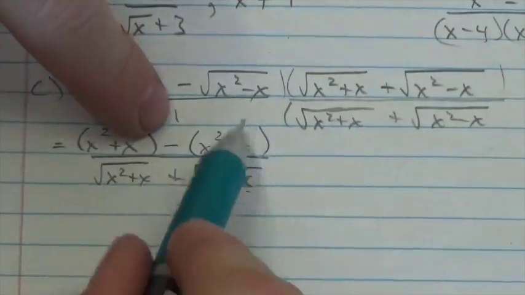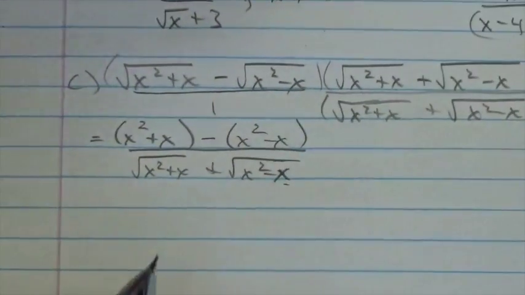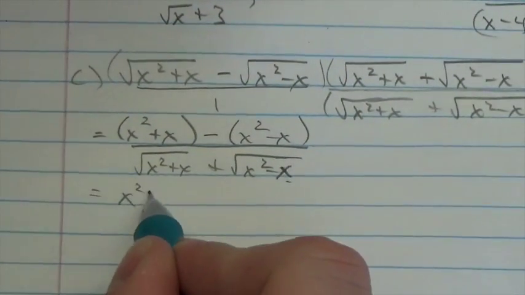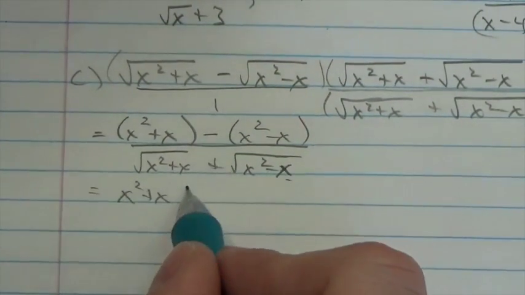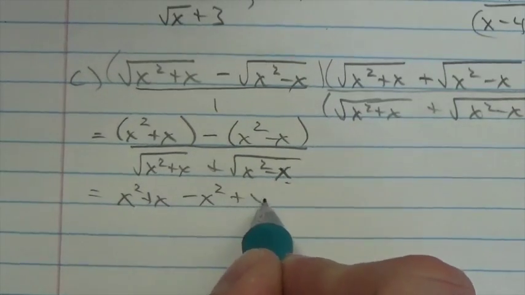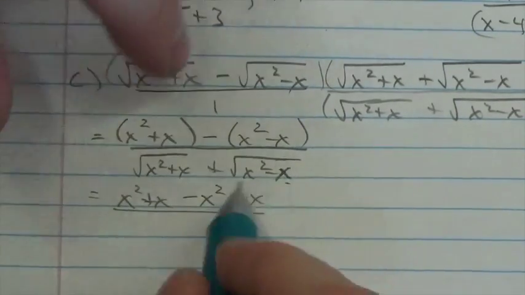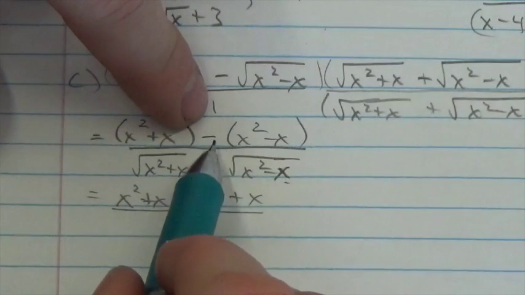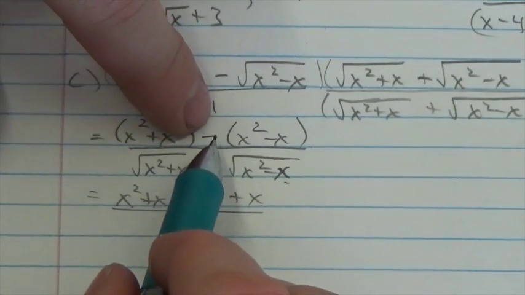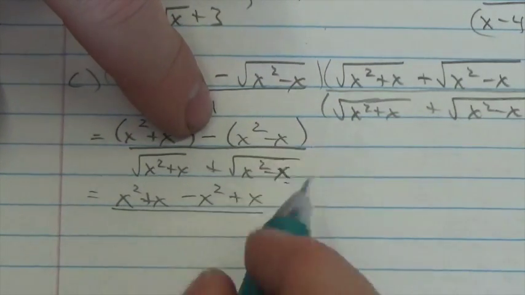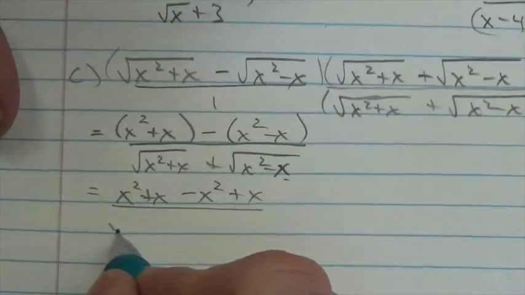I want to make sure that I subtract the whole thing, not just the first term. So now I'm going to drop the parentheses by distributing the negative through the entire second term. In that way, I have actually subtracted everything. I've subtracted the x squared, and I've subtracted the negative x. And that's why it became positive.